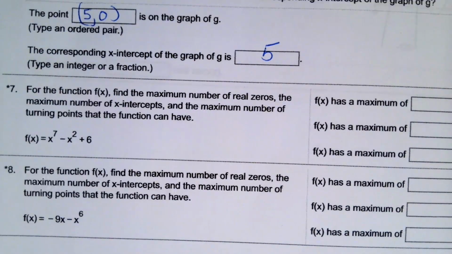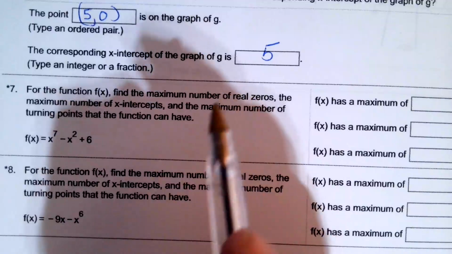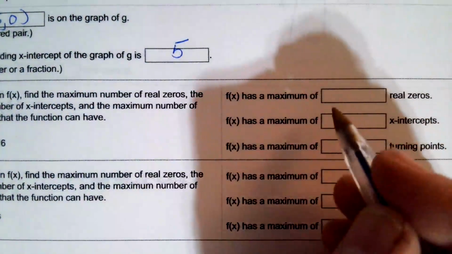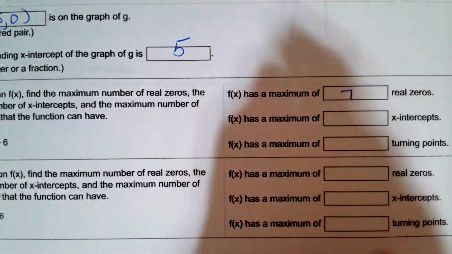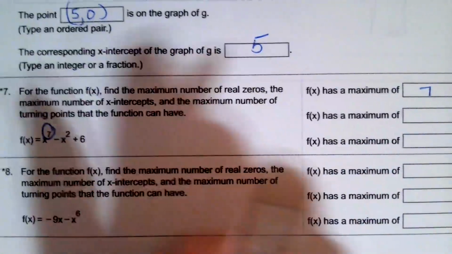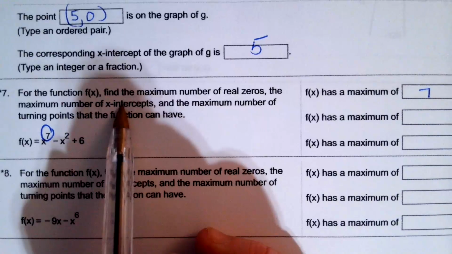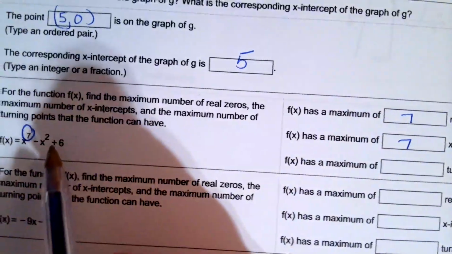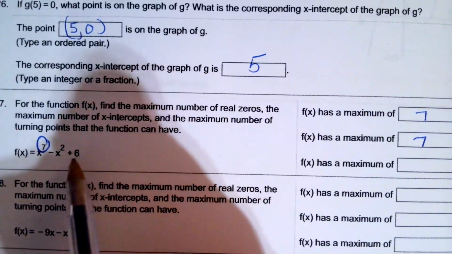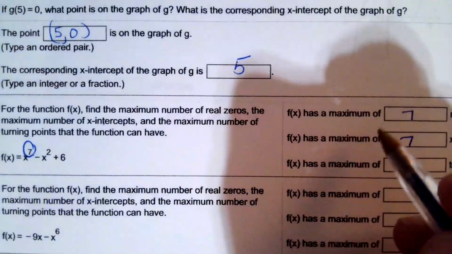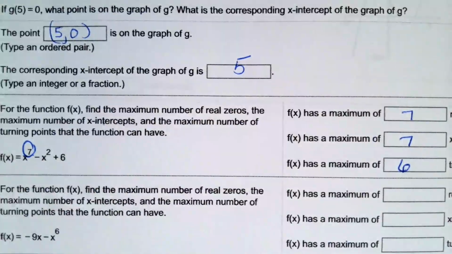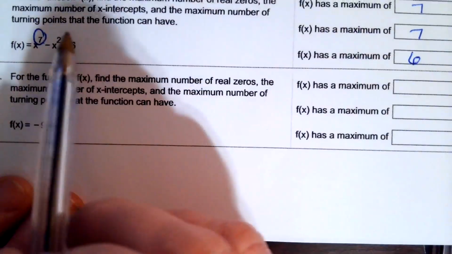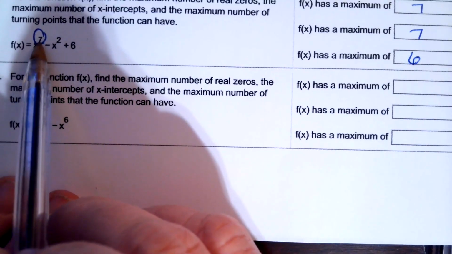For the function, find the maximum number of real zeros. That is its highest exponent. So 7 is its maximum. It might not have 7, but that's the maximum that it can have. The maximum number of x-intercepts? Well, they're connected. It's the same thing, and there will be 7 of those. And then the maximum number of turning points. Well, that's always going to be 1 less than that leading coefficient. So that's going to be 6. I said 1 less than the leading coefficient. I meant 1 less than the highest power.